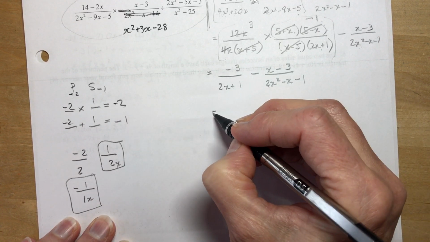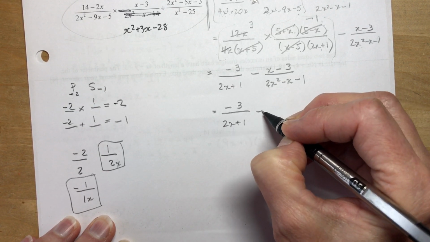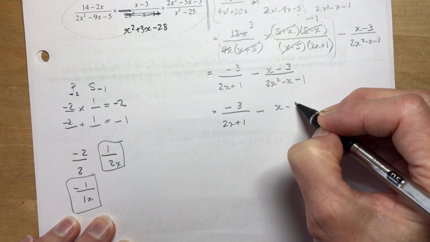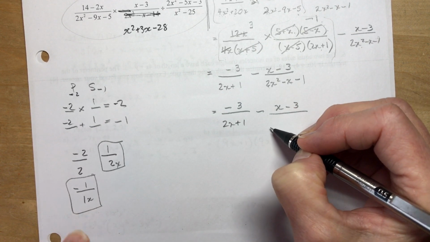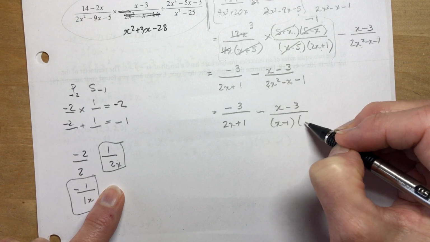So that's going to give me minus 3, 2x plus 1, minus x minus 3 divided by, I have x minus 1 times 2x plus 1.